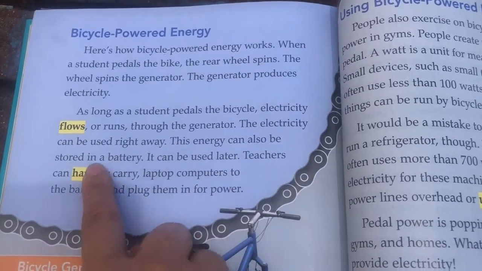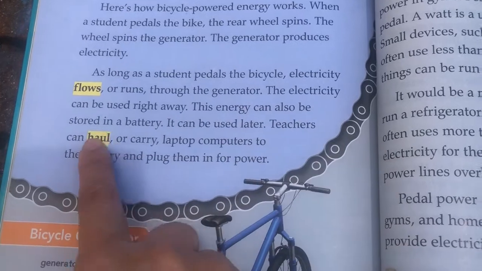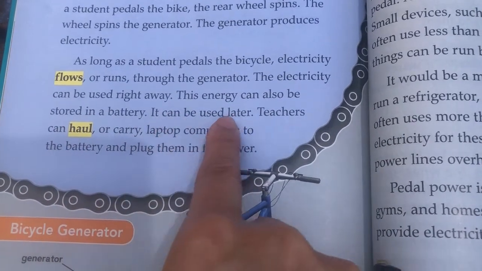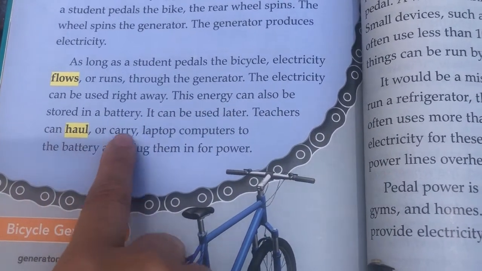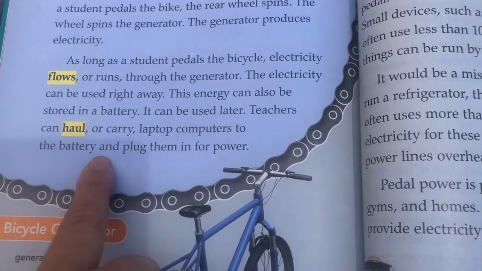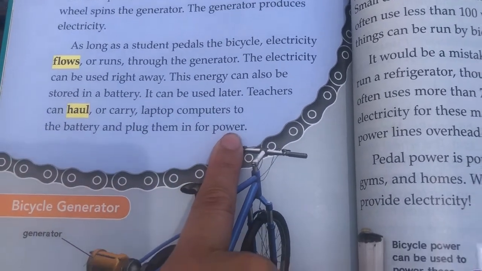The electricity can be used right away. This energy can also be stored in a battery. It can be used later. Teachers can carry laptops to the battery and plug them in for power.